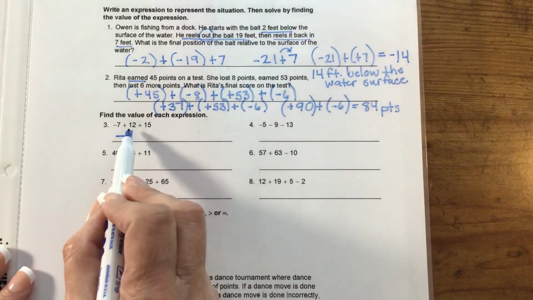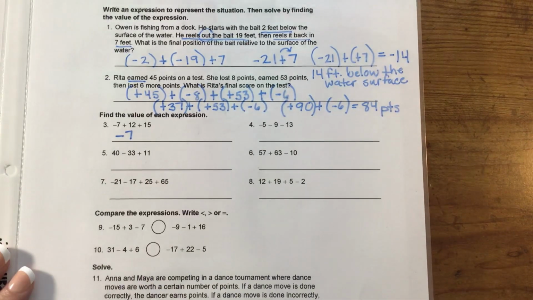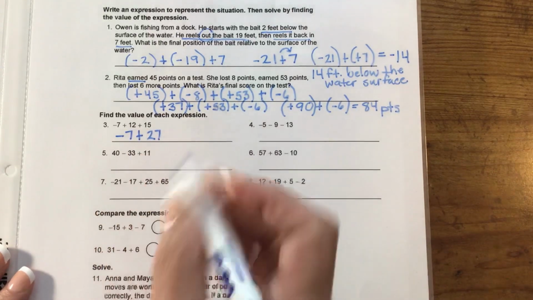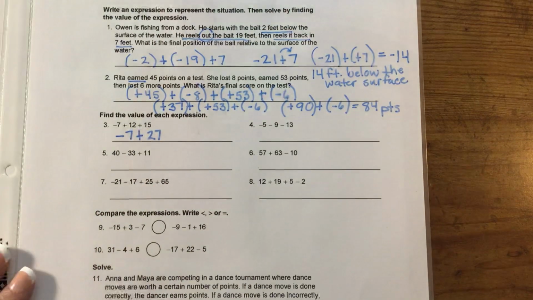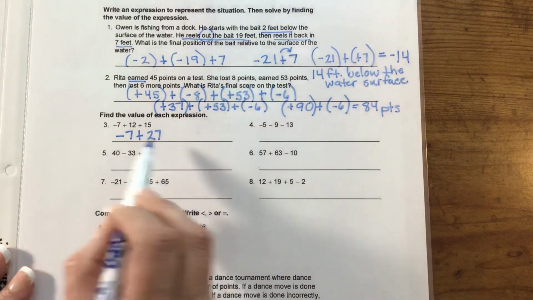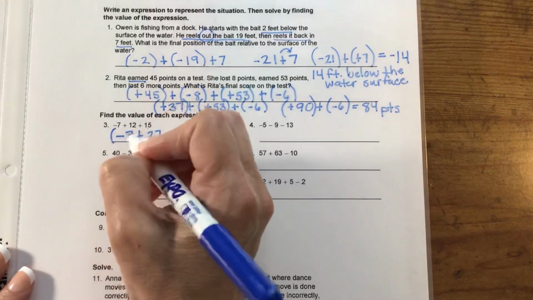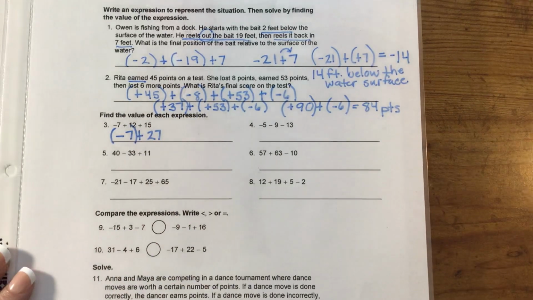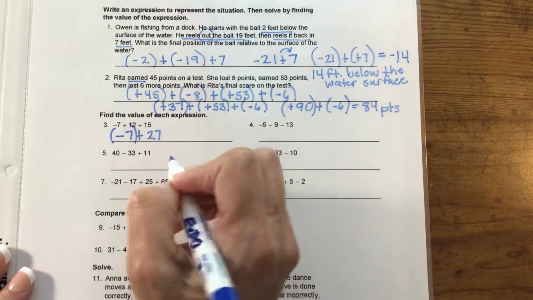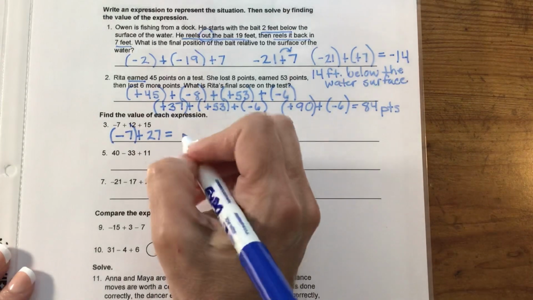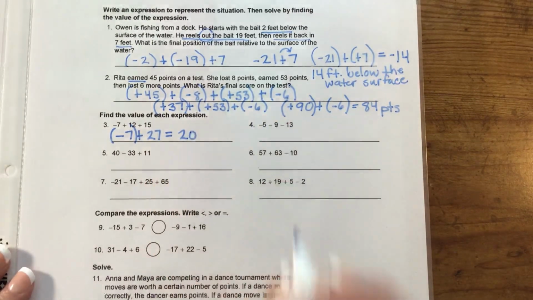If I add 12 plus 15, I get 27. And it's going to be a positive 27 because both 12 and 15 are positive. Now you guys know how to do this. If I have a negative, and again, if it helps you to put the parentheses around it, go ahead and do that. If I have a negative and I'm adding a positive, I need to subtract and take the sign of the larger digit. My answer here is 20.